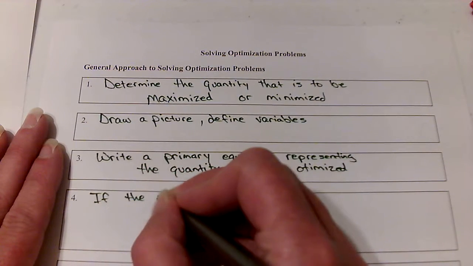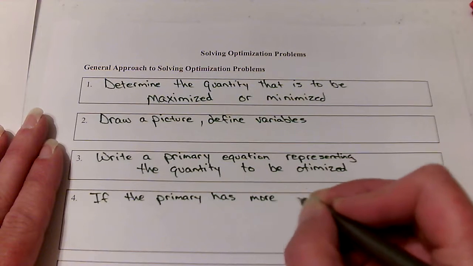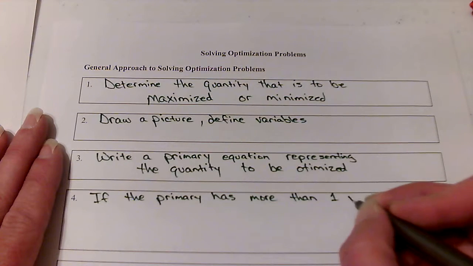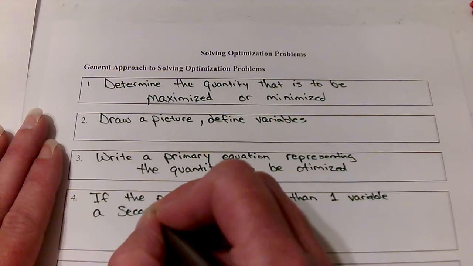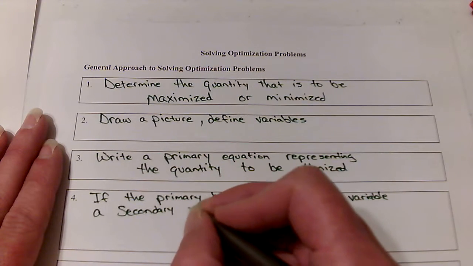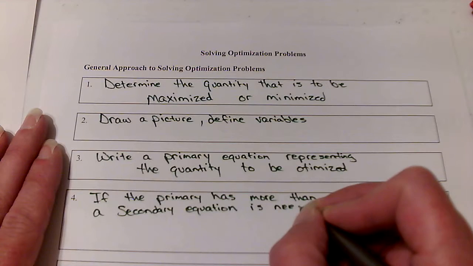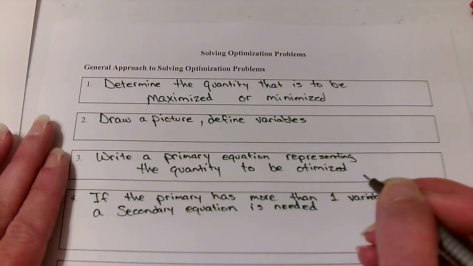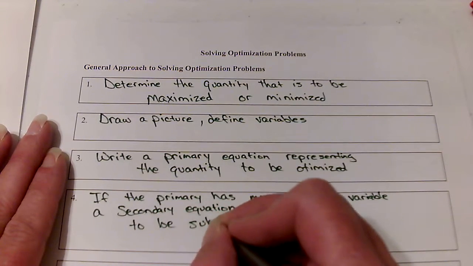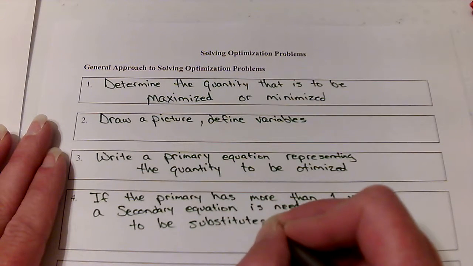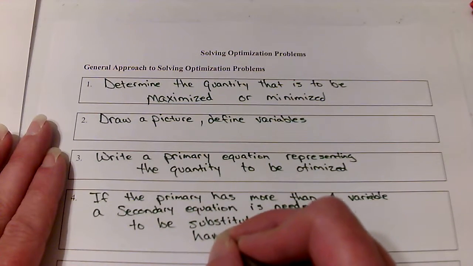If the primary equation has more than one variable, a secondary equation is needed, to be substituted in, so we have only one variable.